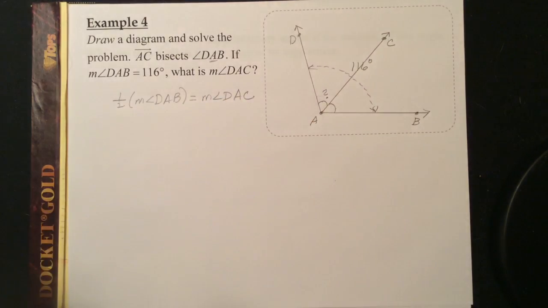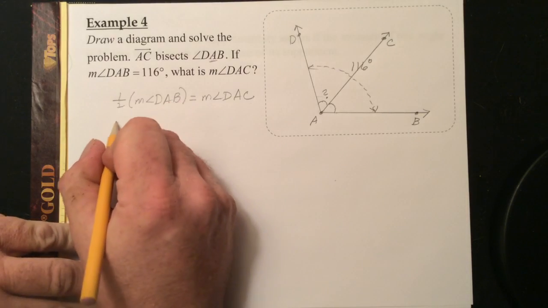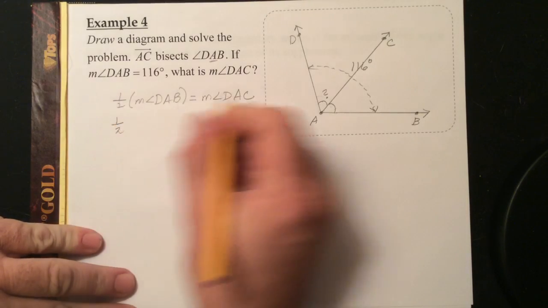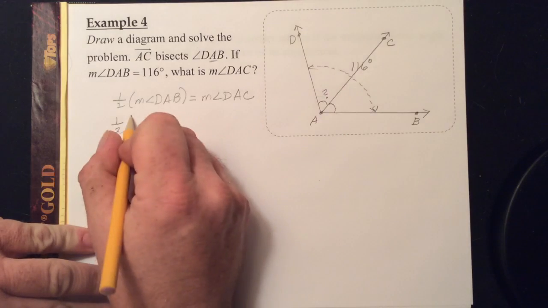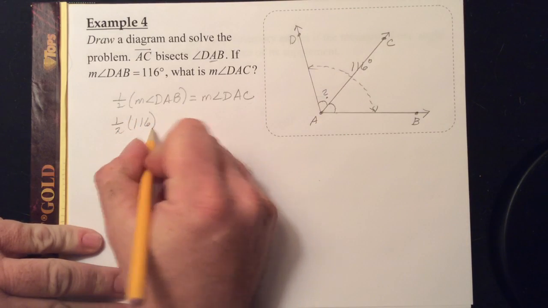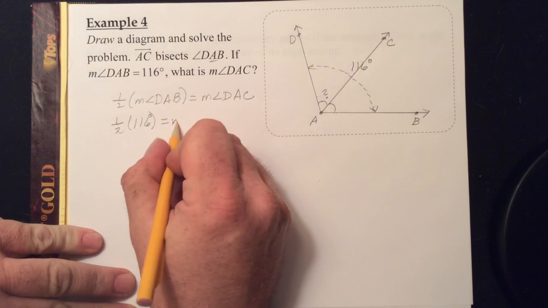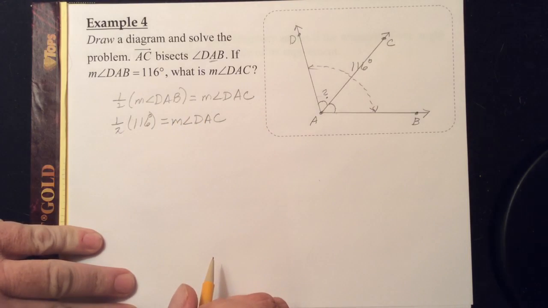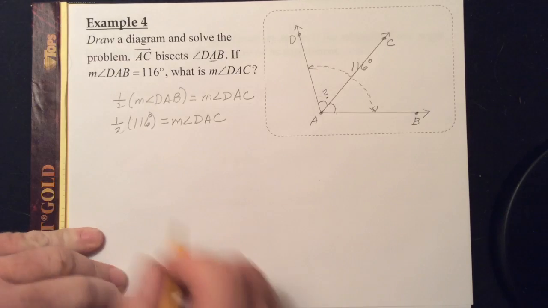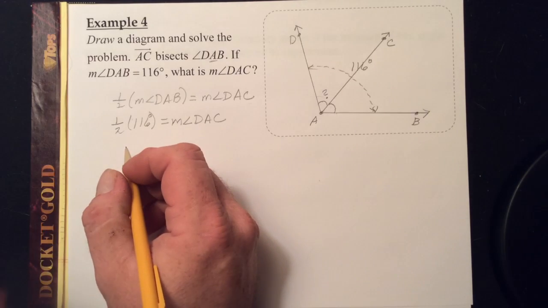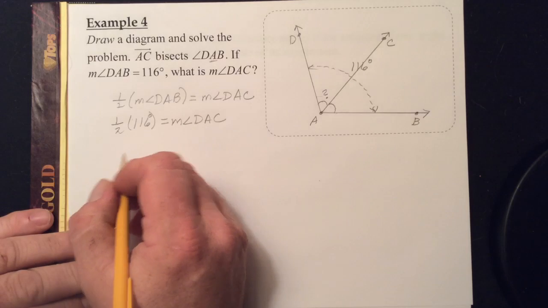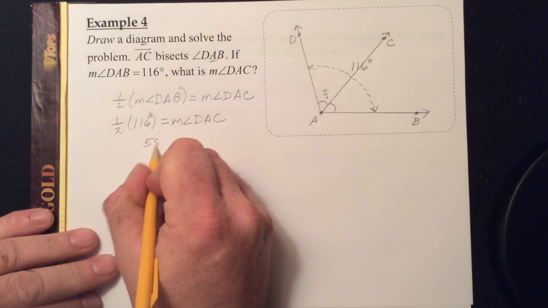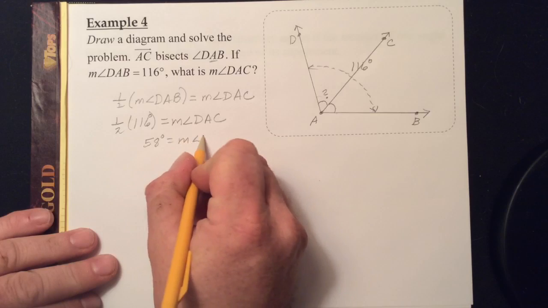Then substituting in the values, we have 1/2 times the measure of angle DAB was 116 equals the measure of angle DAC. Now all we have to do is take half of 116, or 116 divided by 2 is another way you could look at that. When we do that, we get 58 degrees is equal to the measure of angle DAC.